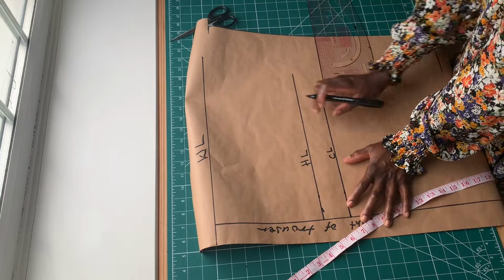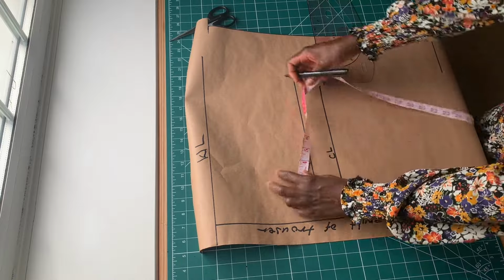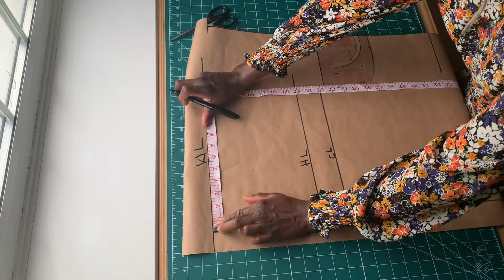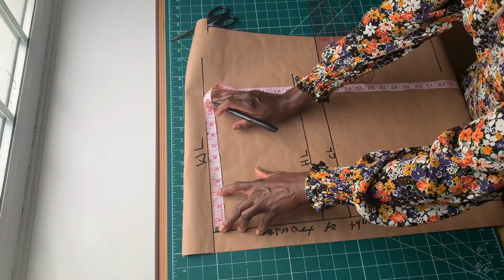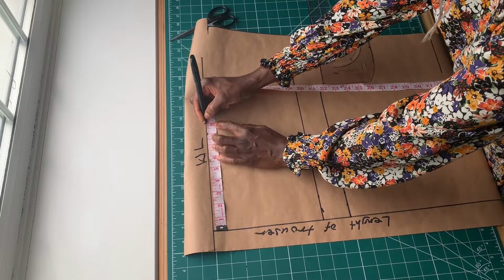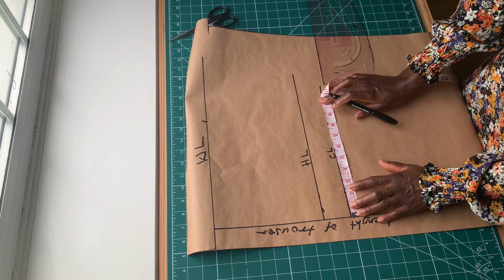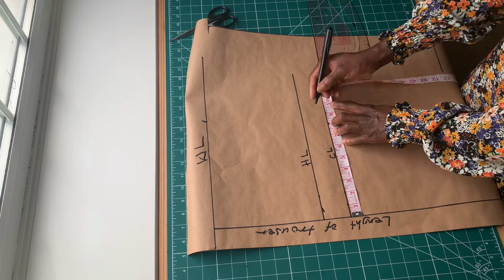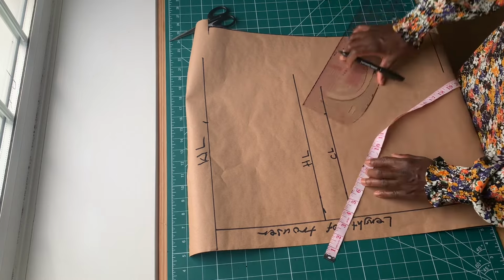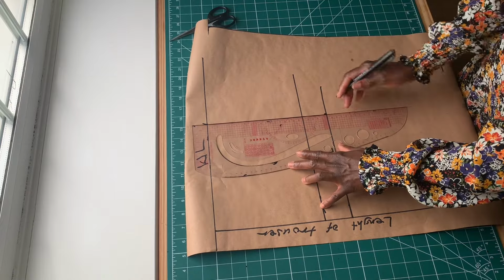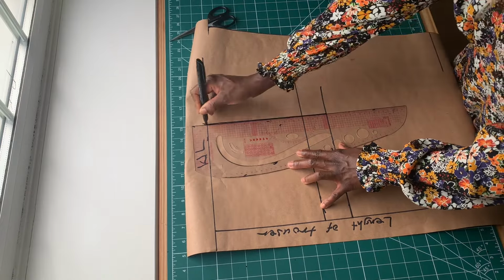Now we need to place our circumference measurement, so we will start from the waist guideline. So on the waist guideline, measure and mark 1/4 of our hip measurement. Then on the crotch line too, measure and mark 1/4 of your hip circumference measurement. Join these points to create the crotch length line.